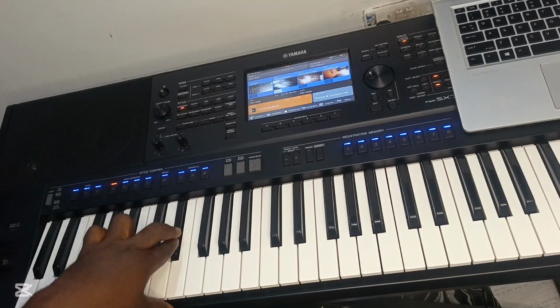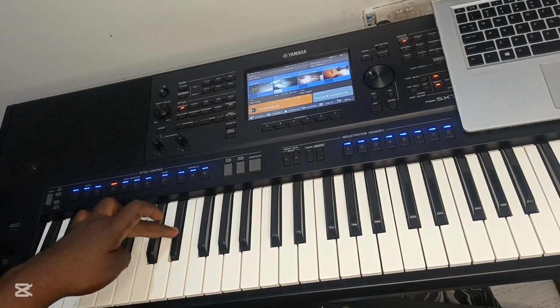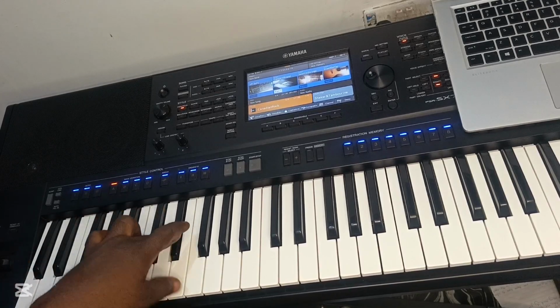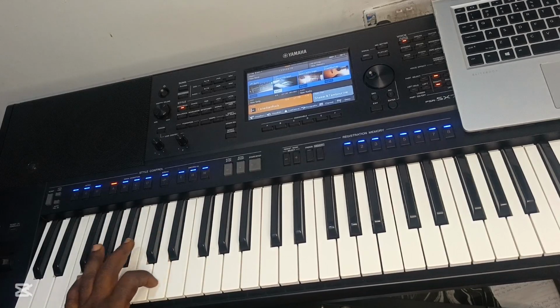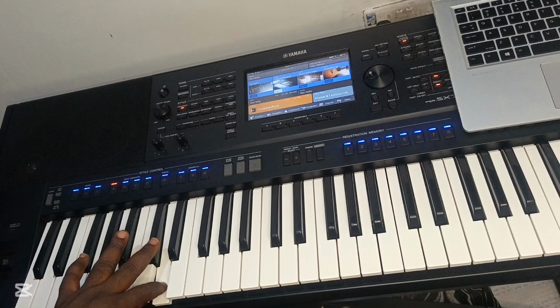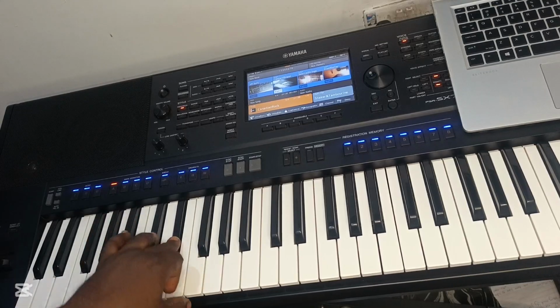The second black note is called D sharp, because our second white note is D. So after the second white note, the second black note is called D sharp.